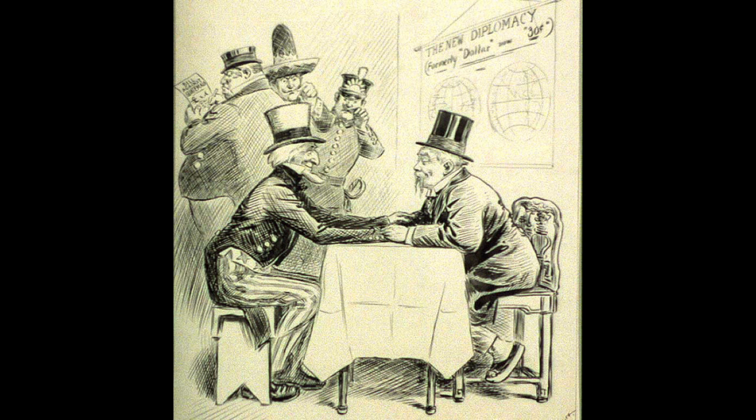The United States became involved in international politics. This mainly involved dollar diplomacy, which was a form of political and economic intervention.